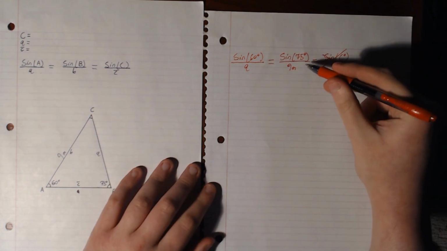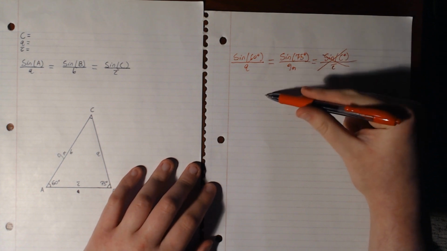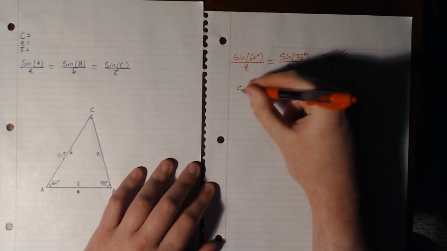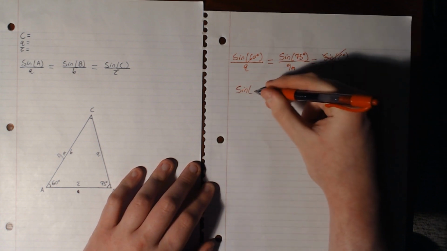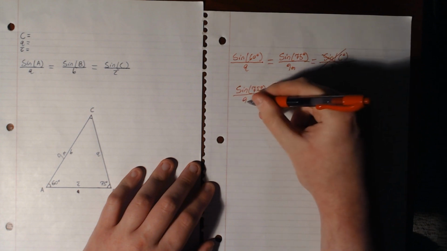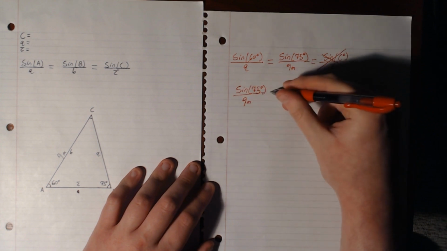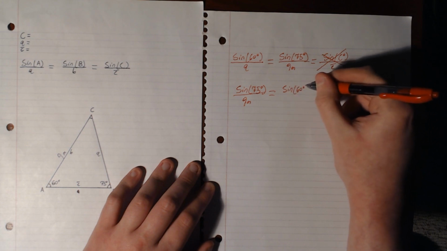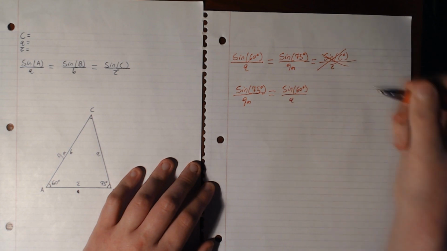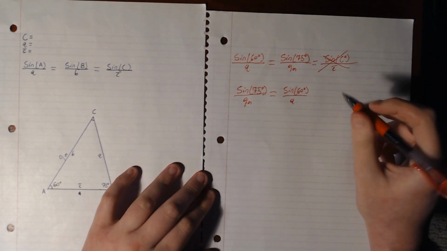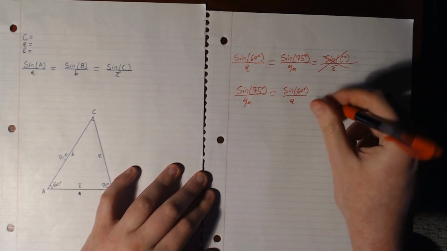All right, so we're going to write this out. I'm going to put the constants over to the left, and the variable side over to the right. So we'll put sine 75 degrees over 9 meters equals sine 60 degrees over A. And if you notice from here, we can just do basic algebra in order to solve for this, kind of like how we did with part 1.